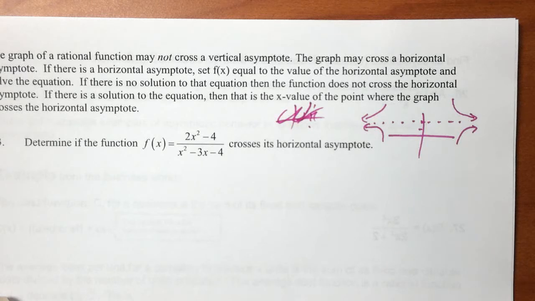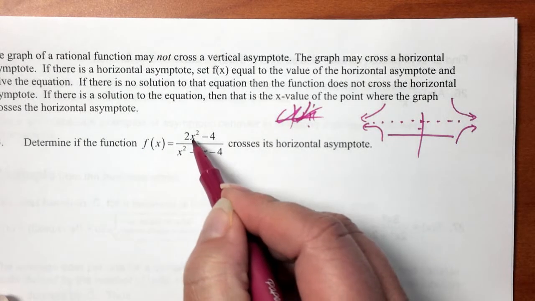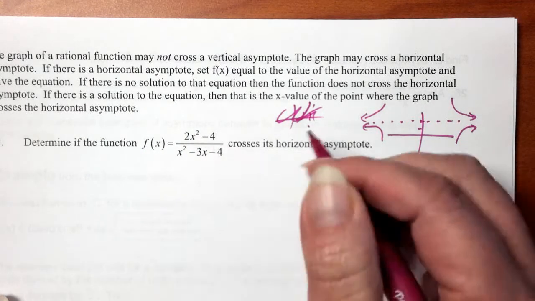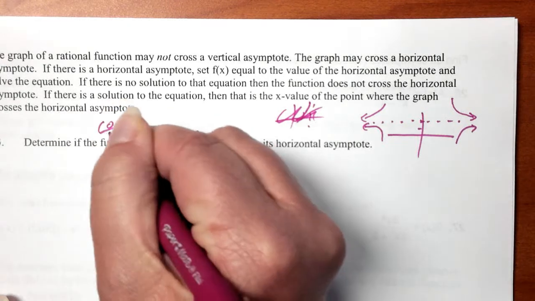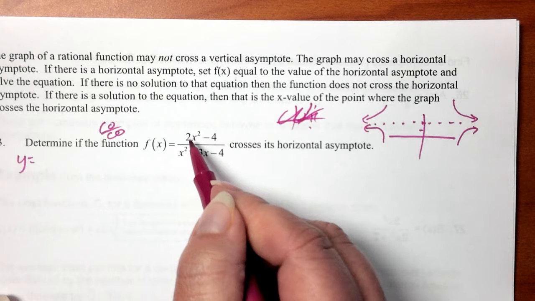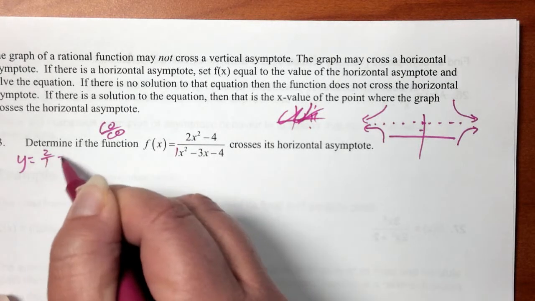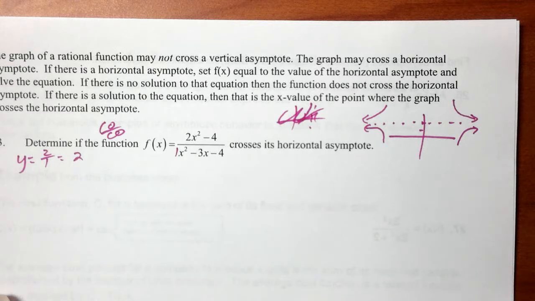Okay, so for instance, if we look at this one right here, the exponents are tied, so an x squared and x squared, so that's a COCO. So we know there will be a horizontal asymptote at the ratio of these coefficients, 2 over 1. So there will be a horizontal asymptote at y equals 2.